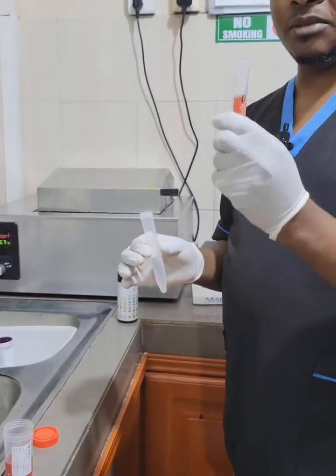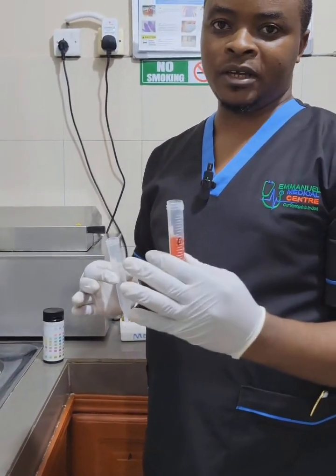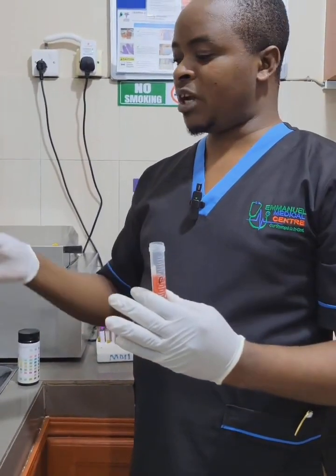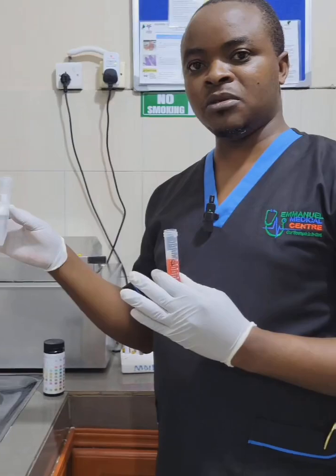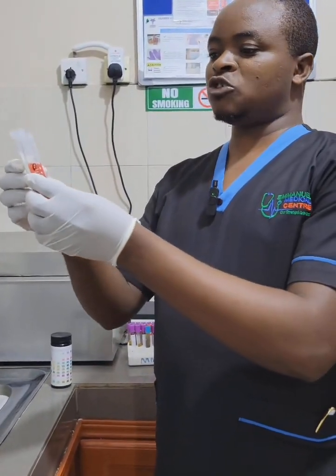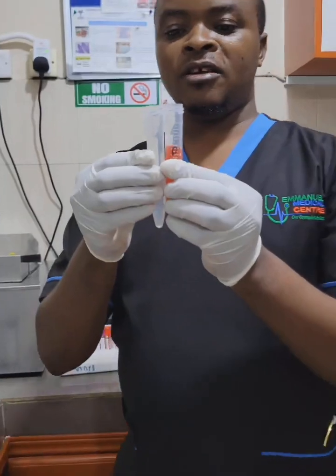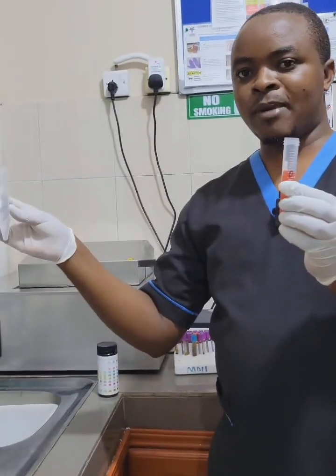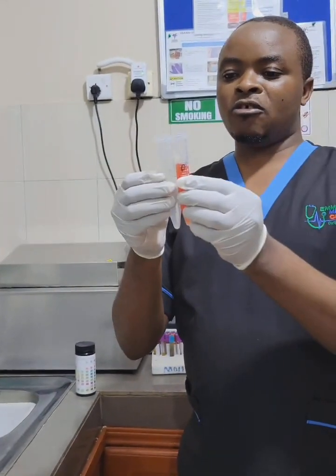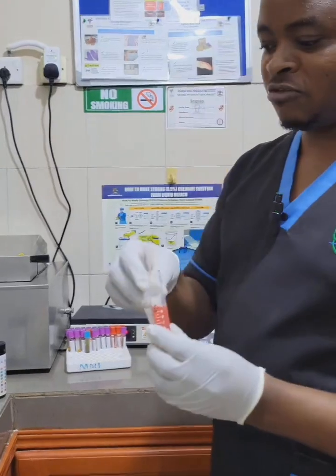So after putting 10 ml of urine, or some procedures say halfway, you then get another centrifuge tube and fill it with water to balance. So you make sure they are equal volumes. After making sure the volume of the other tube balancing and the one of the urine are at the same level, you come and load in a centrifuge.